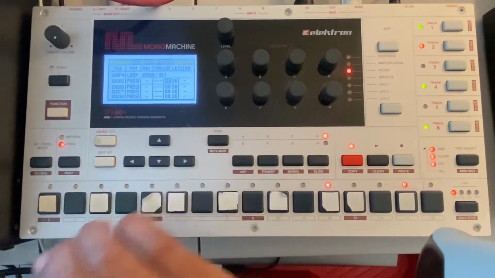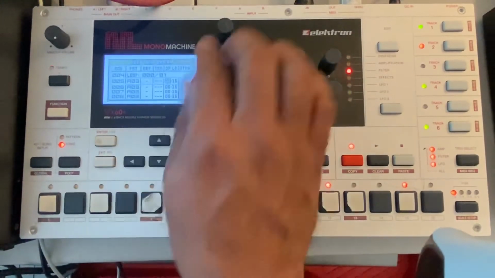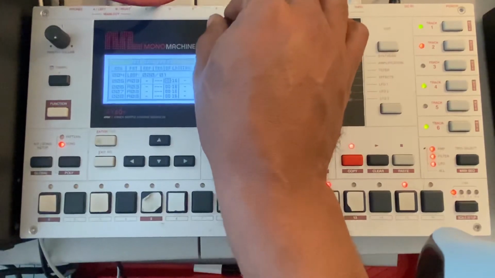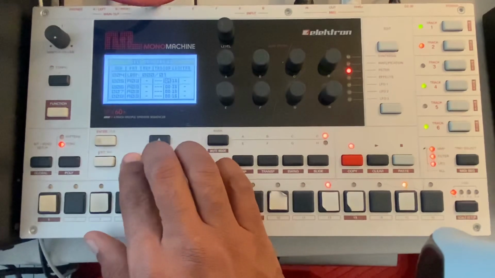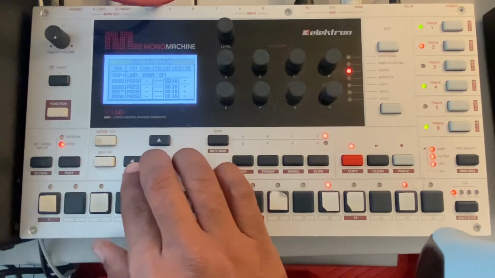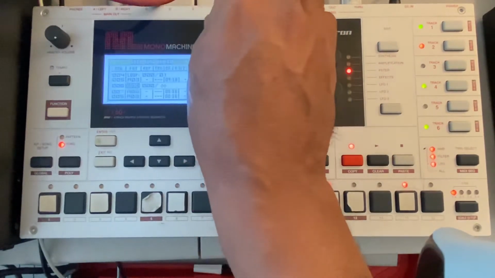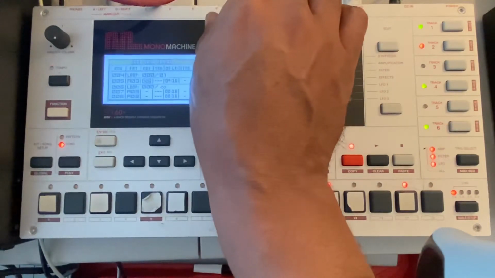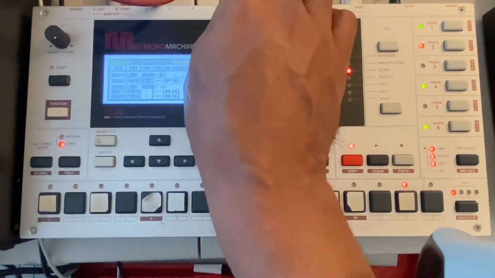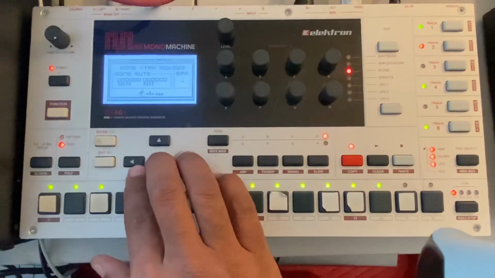First up, let's start at 9. Okay. Then instead of this, we're just going to loop it right back. And loop this 4 times. Okay.